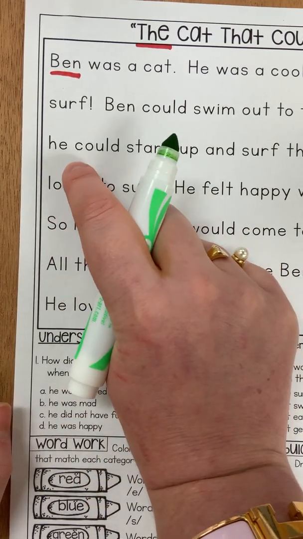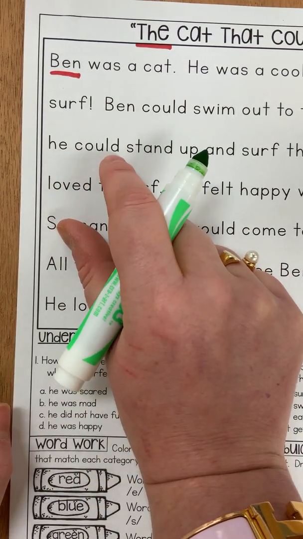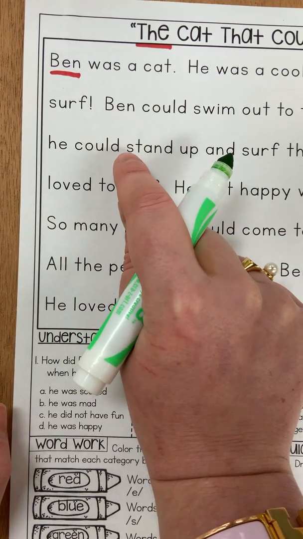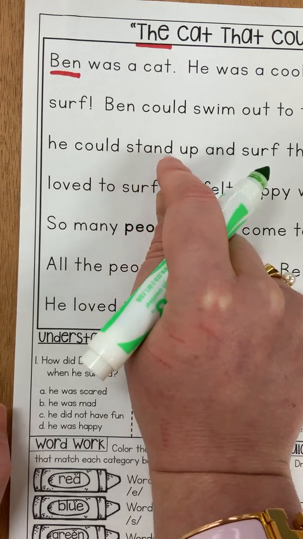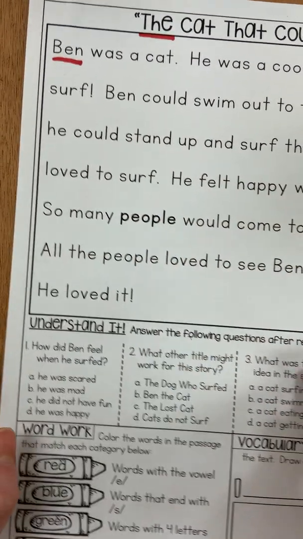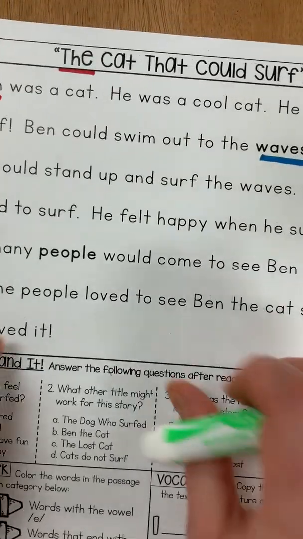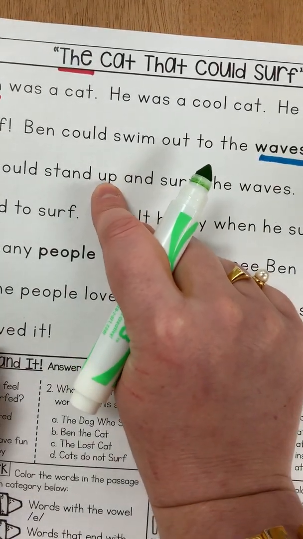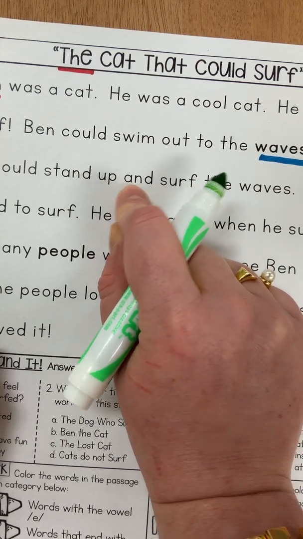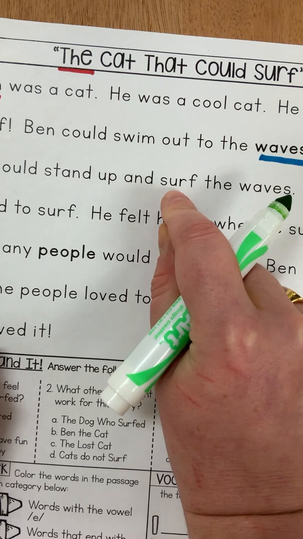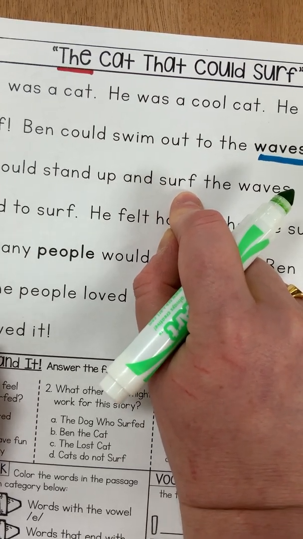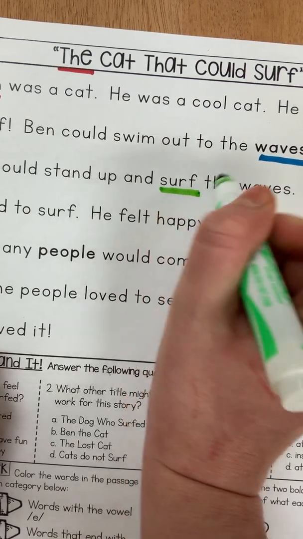Let's see if could is one. 1, 2, 3, 4, 5. No, not could because it has 5 letters. Now what about stand? 1, 2, 3, 4, 5. Stand has 5 letters, so we would not underline that word. And then up, 1, 2, that has 2 letters, so that would not work. And 1, 2, 3, that would not work since it has 3 letters. Surf, 1, 2, 3, 4. Now that word would work because it has 4 letters in the word.